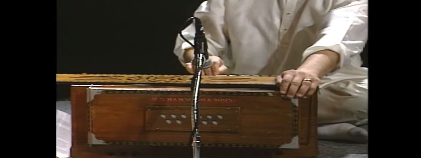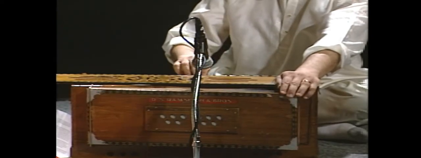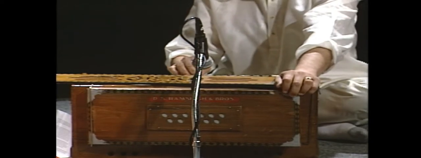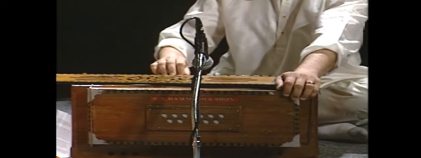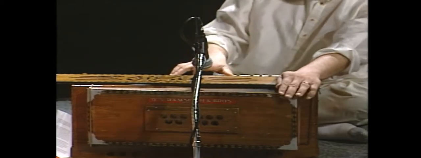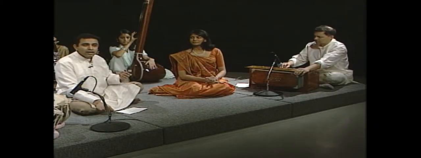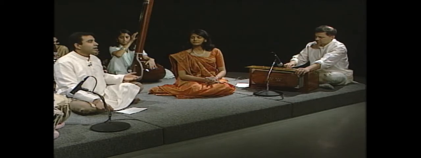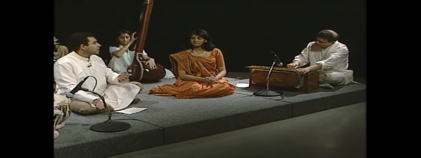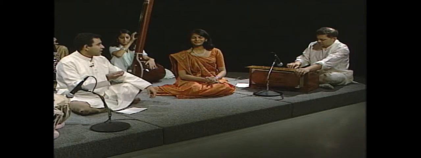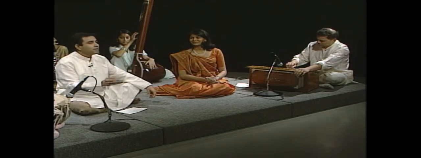Ni re ga, re ga ma pa, ma dha ni sa, sa ni dha pa ma ga, re ga ma pa re sa. So this is the Aro and the Avro of Yaman, which belongs to the Kalyan That.